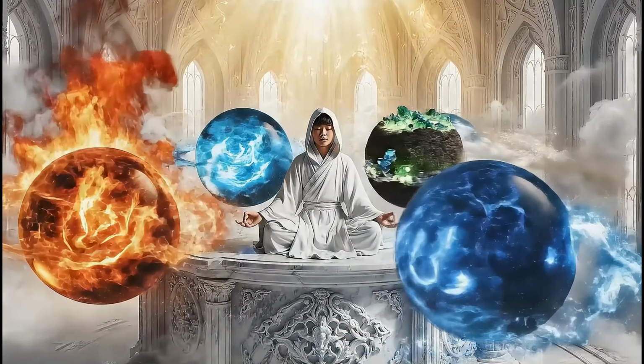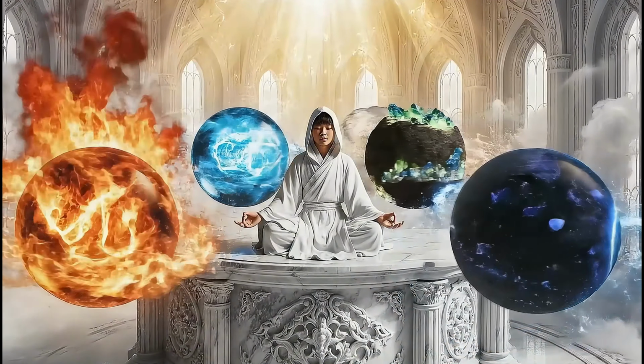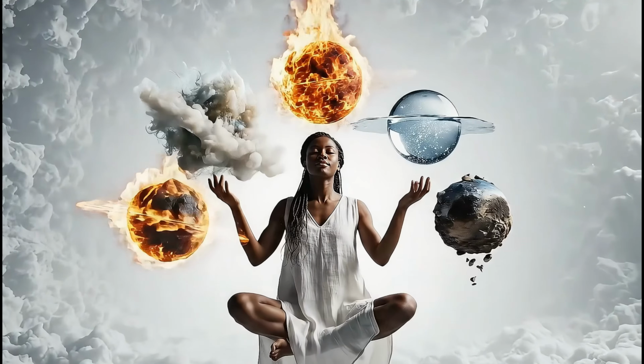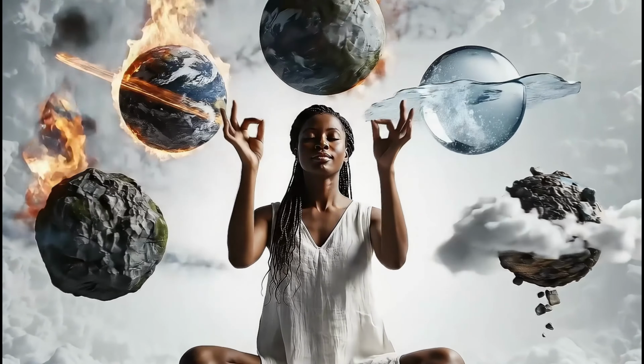They are the 4 great tests. Master your body, earth, master your mind, air, master your will, fire, master your emotions, water. When you master the 4, you are no longer the subject of the code, you become the programmer.